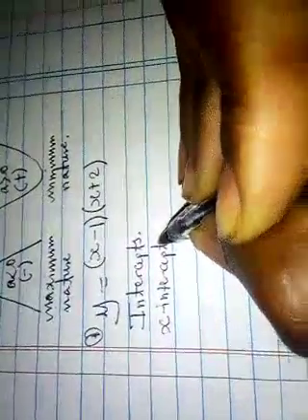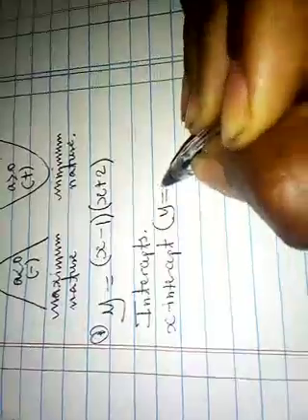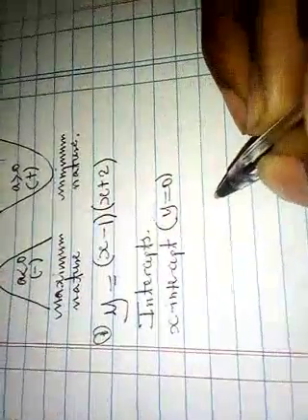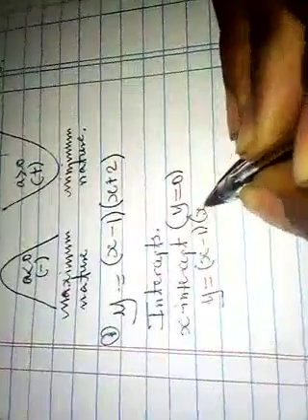Alright? So, like I said, it's very important that you determine your intercepts. Let's start with our x-intercept. When determining our x-intercept, you need to take into consideration that your y value should always be equated to 0. So, in this equation, y is equal to x minus 1, x plus 2.